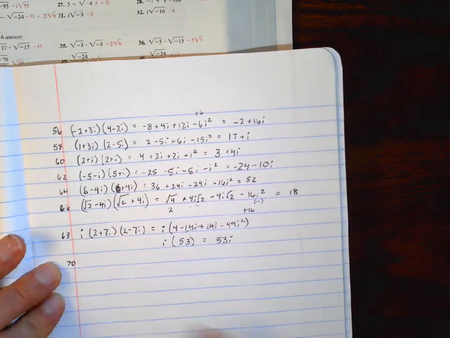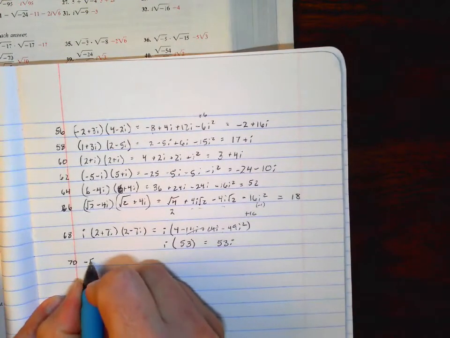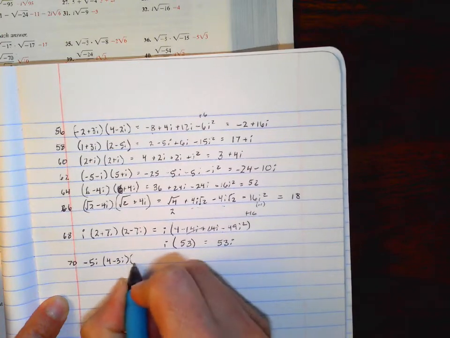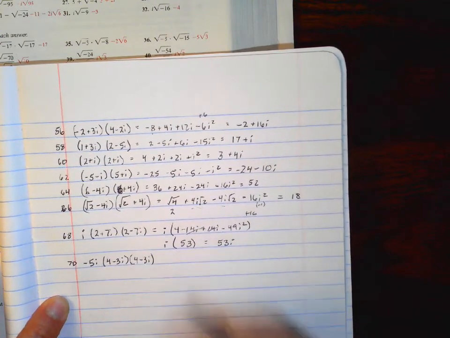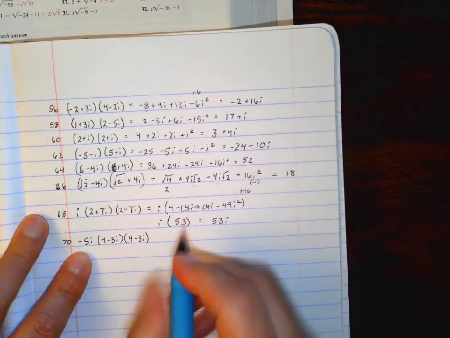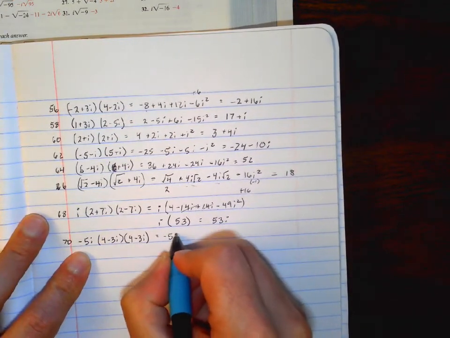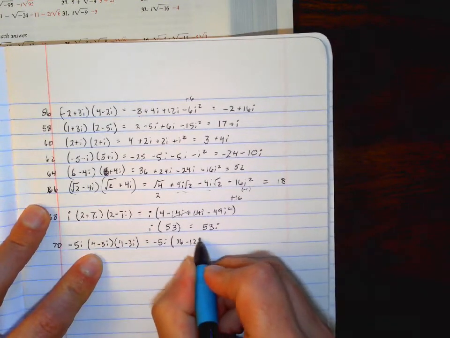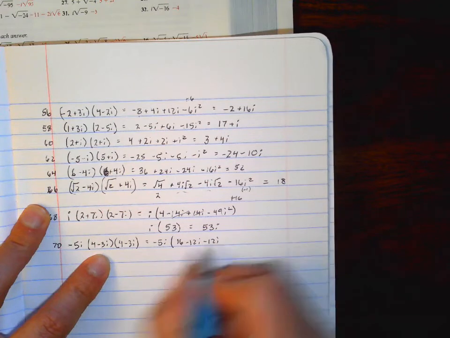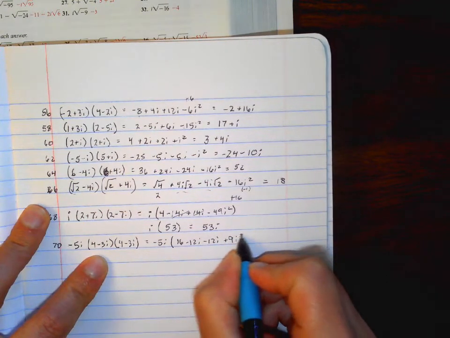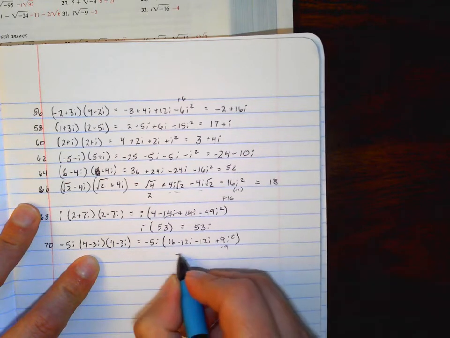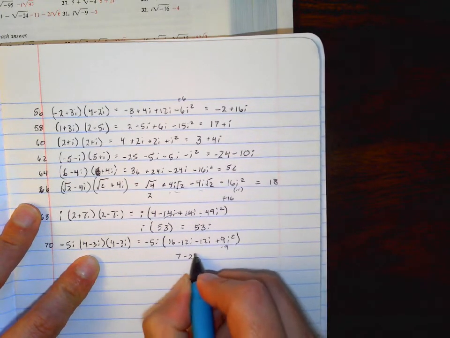Number 70, and 72 yet. Okay, we have negative 5i times 4 minus 3i squared, so we have to multiply it by itself. So once again, I'm going to multiply this part here first, so I'll leave that there. So we got 16 minus 12i minus 12i plus 9i squared. So this makes this a negative 9. 16 minus 9 would be 7, and minus 24i.